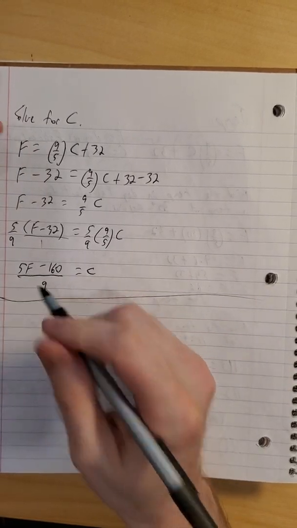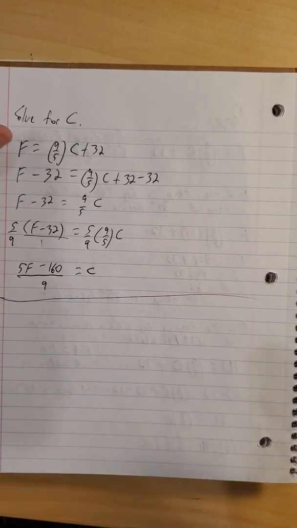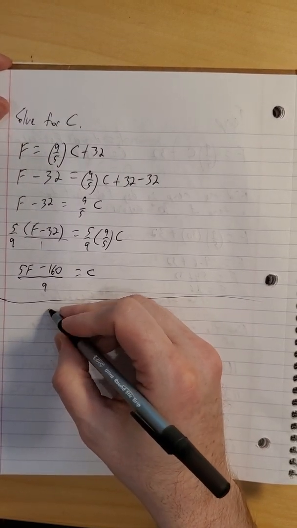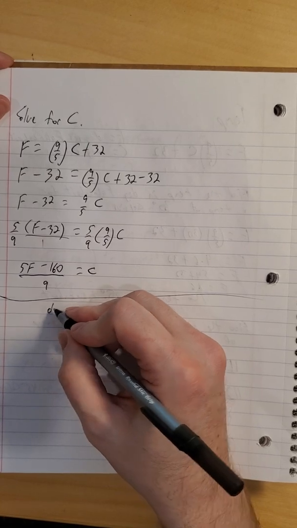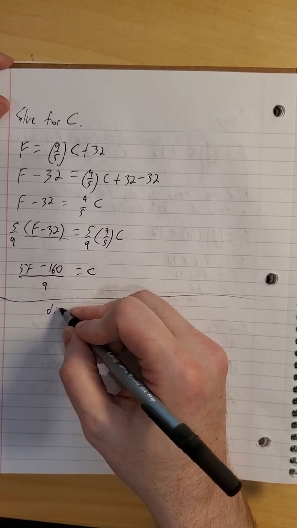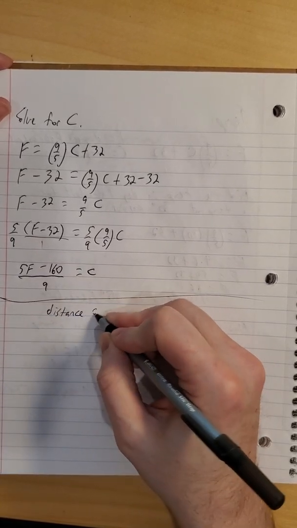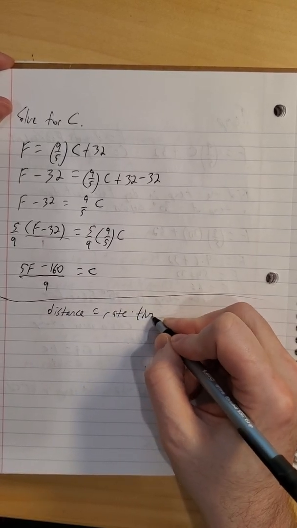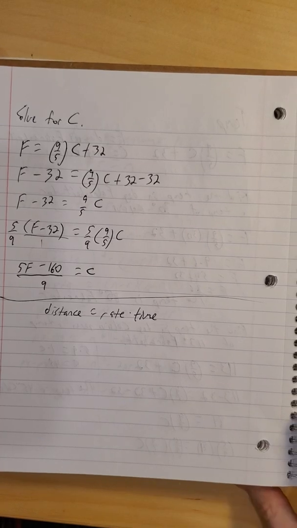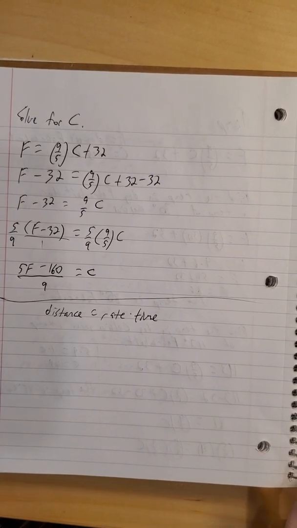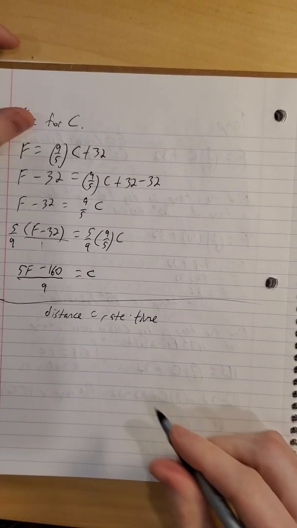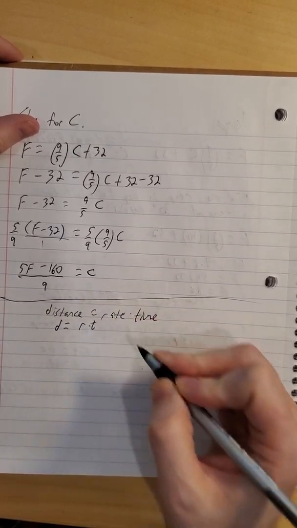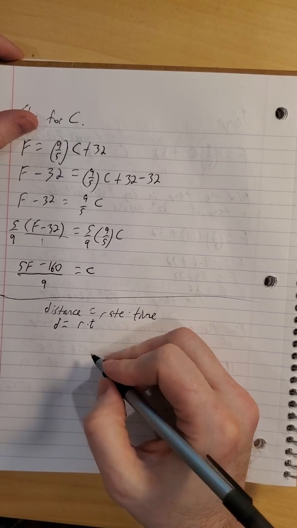One more short application problem. This is one that you should be comfortable with by now. Another common application, distance. Distance is rate times time. You've undoubtedly seen that in several other classes. In variable form, d equals r times t.